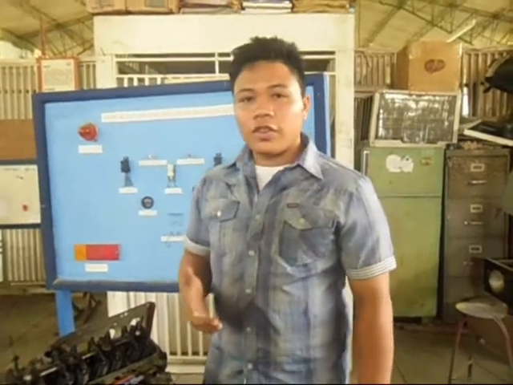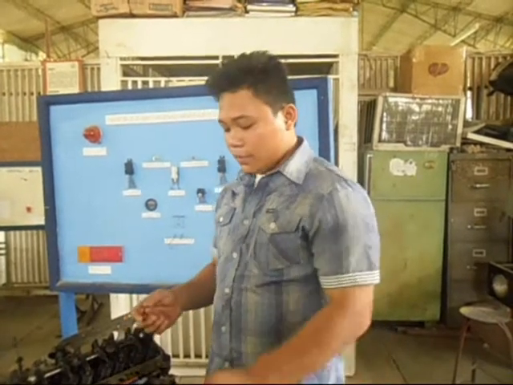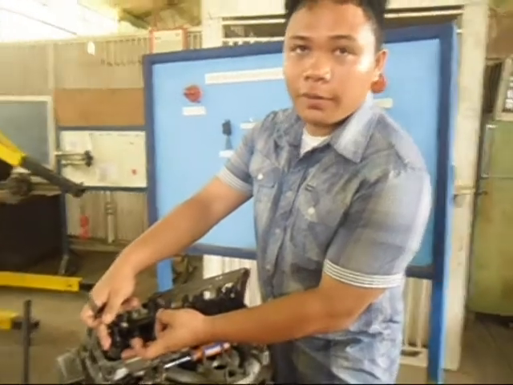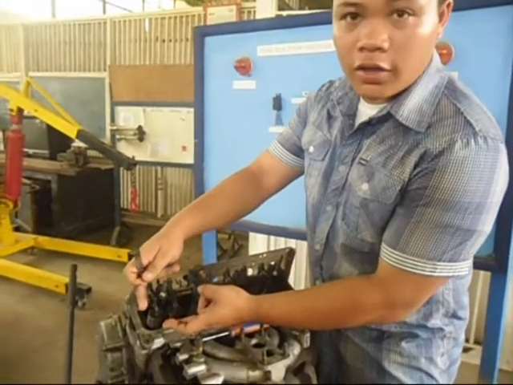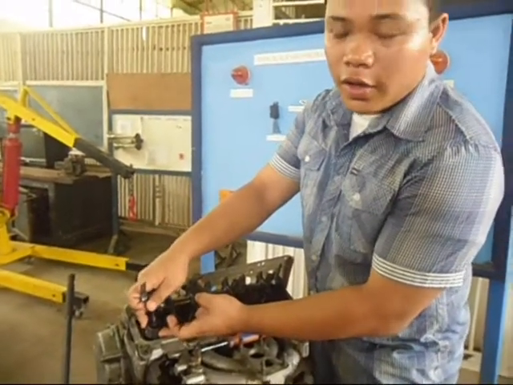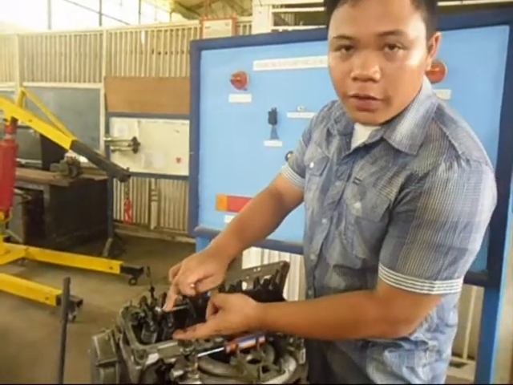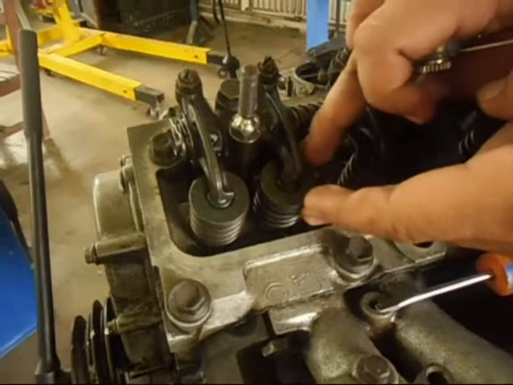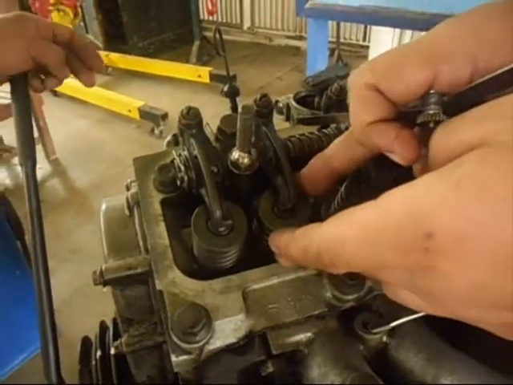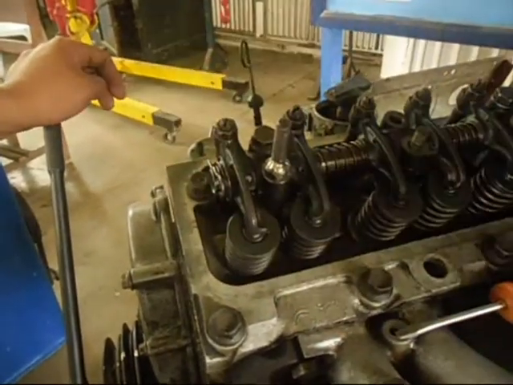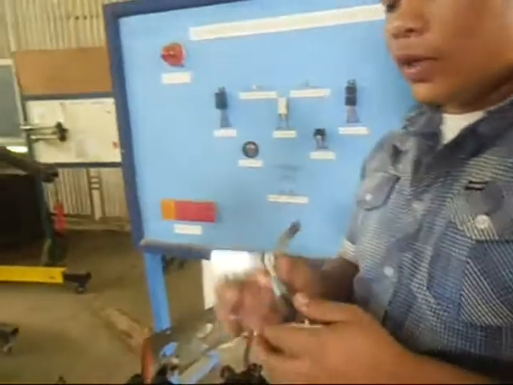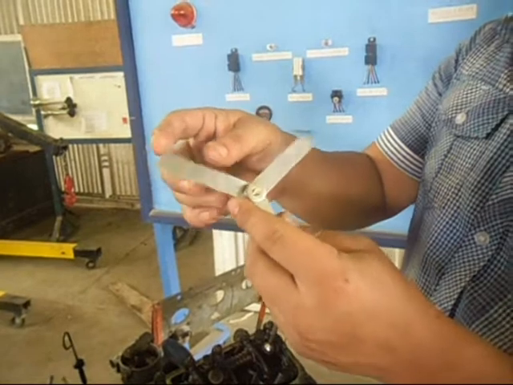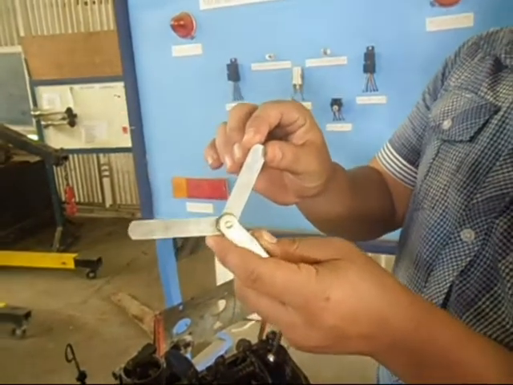The standard clearance of our valve is 8 thousandths mm for the exhaust valve, and 12 thousandths mm for the intake valve. So we have our feeler gauge with 8 thousandths mm and 12 thousandths mm.